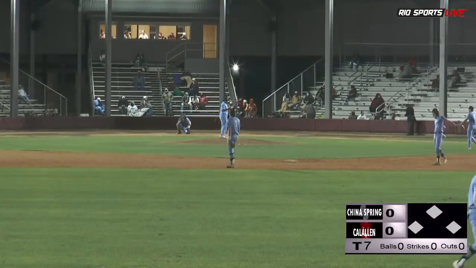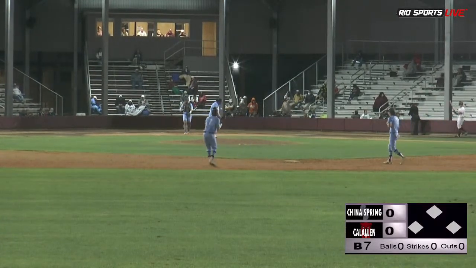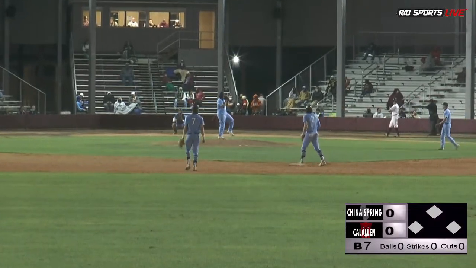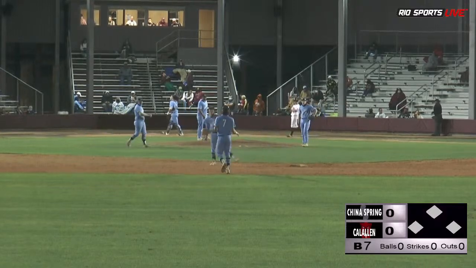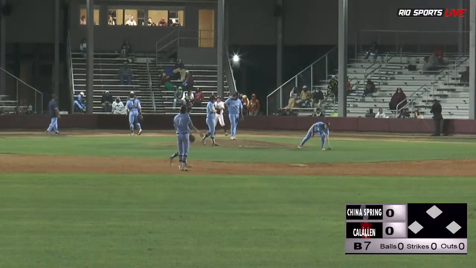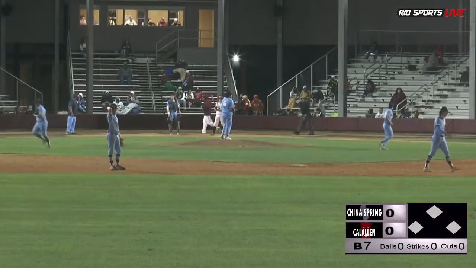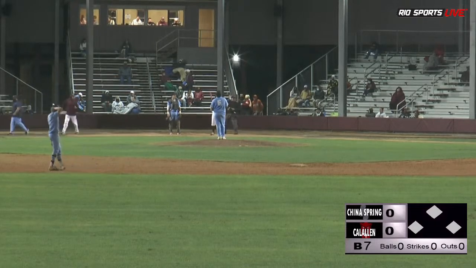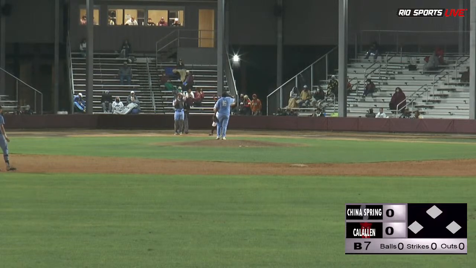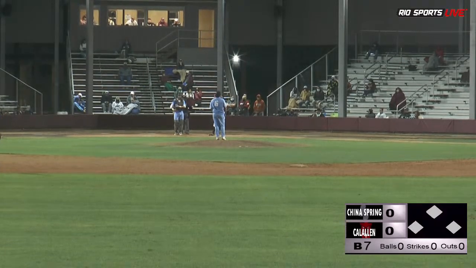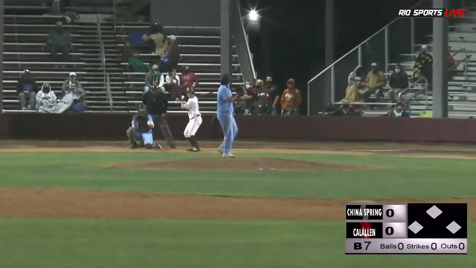And ladies and gentlemen, we are in the bottom of the 7th inning. China Spring gets a triple, then they get a walk, and then they get a stolen base and put runners on base at second and third with 1 out. And then they bring in a new pitcher, Justin Lampkin, and he retires the next 2 batters, striking out Whedon and Bowers. And here we are, the bottom of the 7th inning.